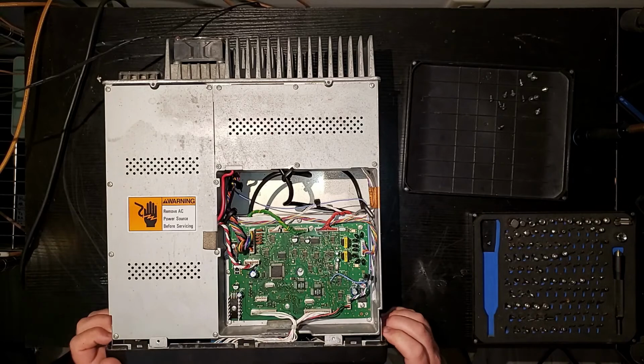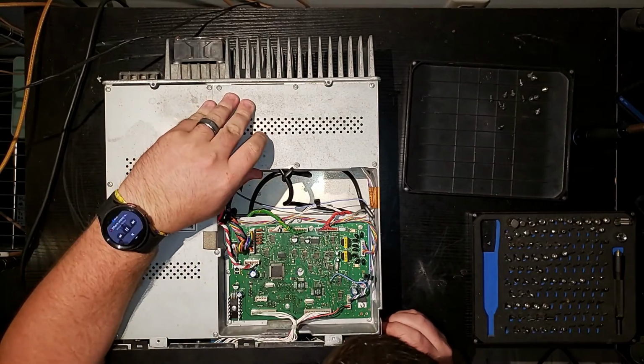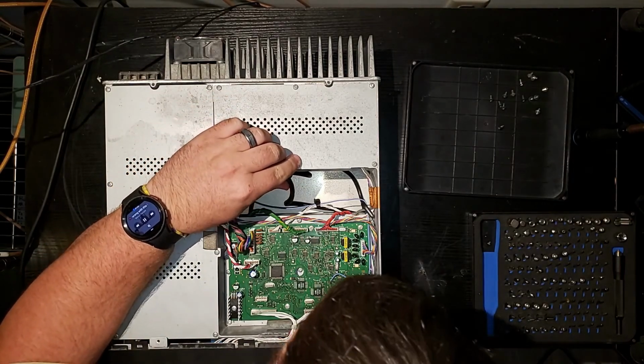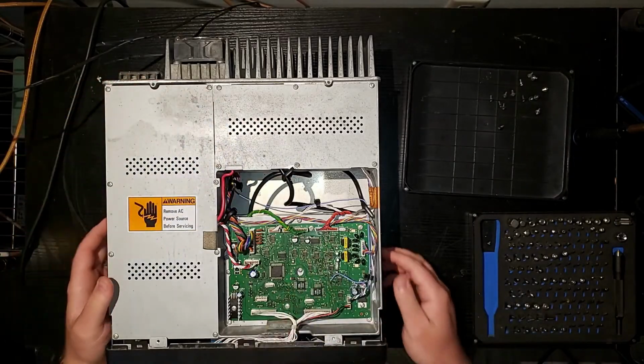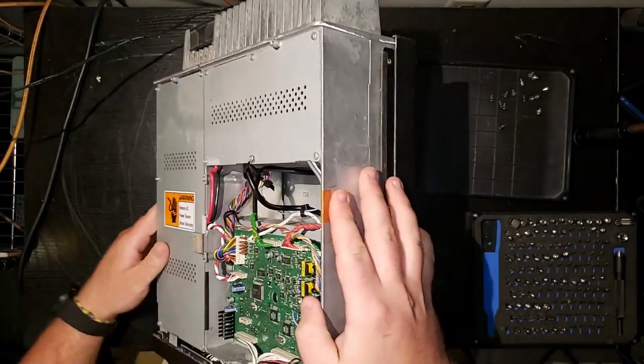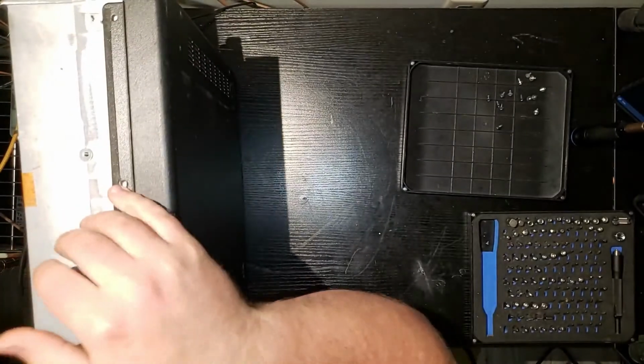She's a little dirty, not the cleanest one I've seen thus far. Not that that's necessarily a bad thing. Let's get that bottom cover off too.